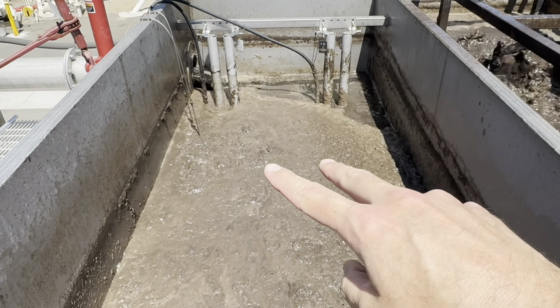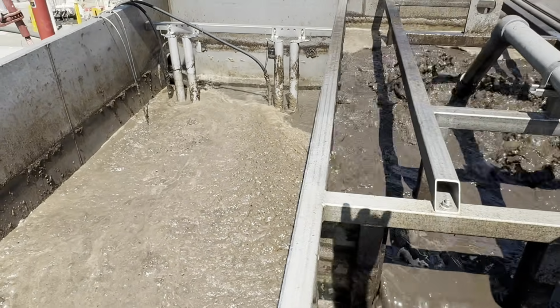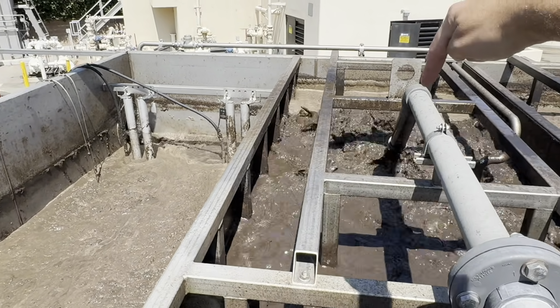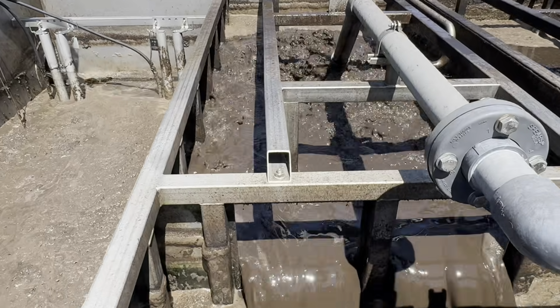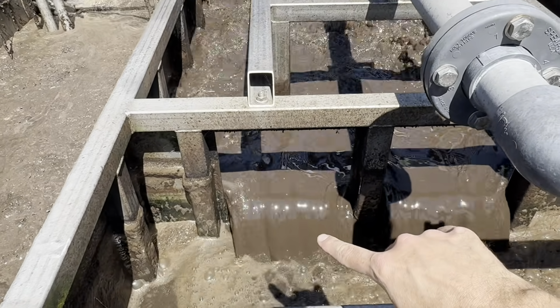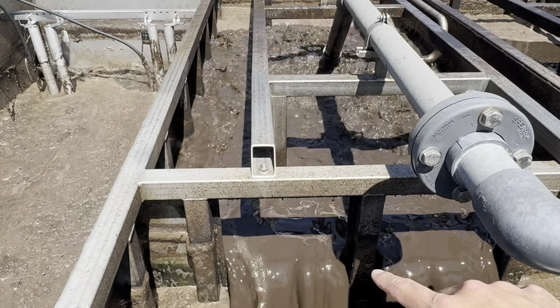So these pumps in the bottom, they actually pump over to the membrane chambers. There's pipes on the outside of the structure, and they come up and they upflow, right? And so this is our return activated sludge right here. I'm going to go down below and show you those pipes in a second.